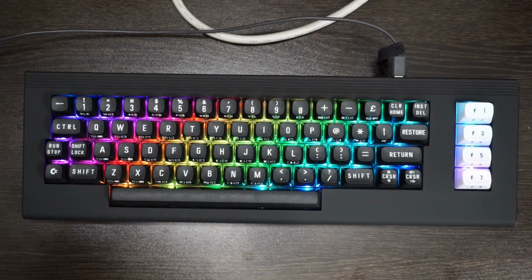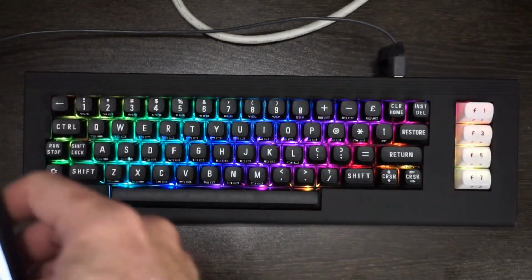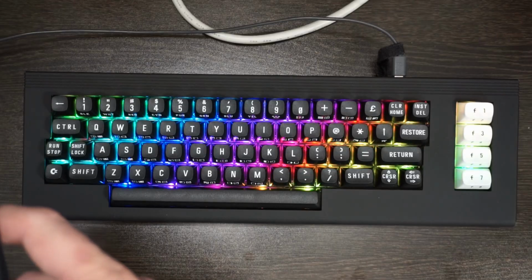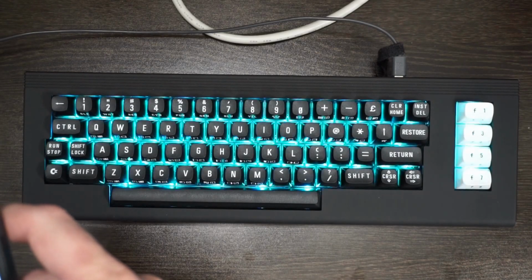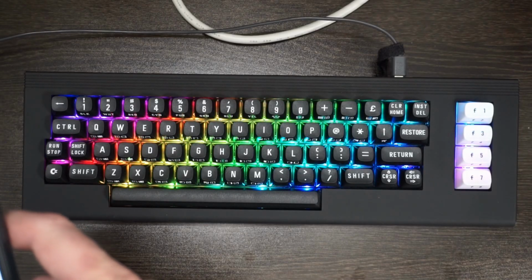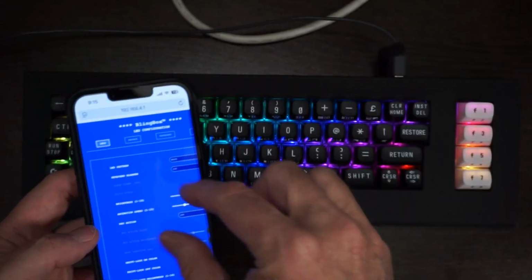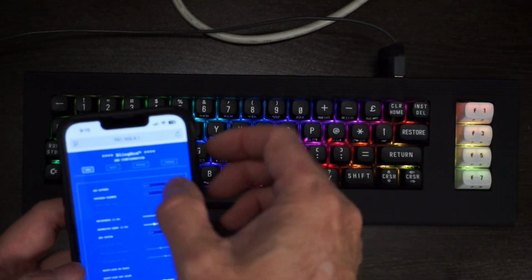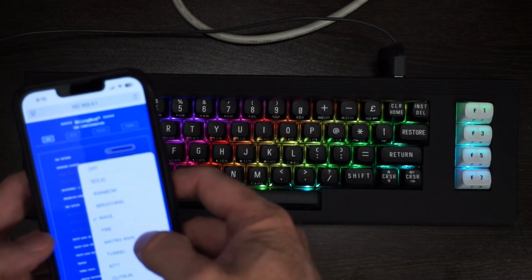And I'll go to 192.168.4.1, and except I can't type today apparently. 168.4.1. There we go. Okay, so let's go to here. We're under wave right now.